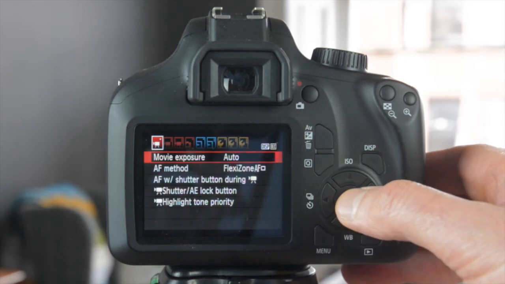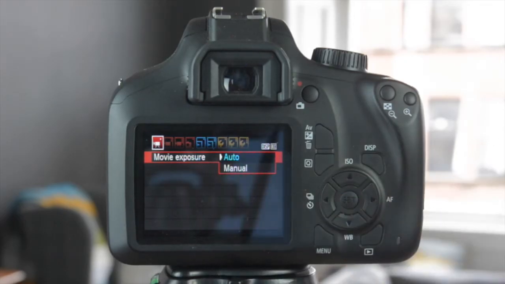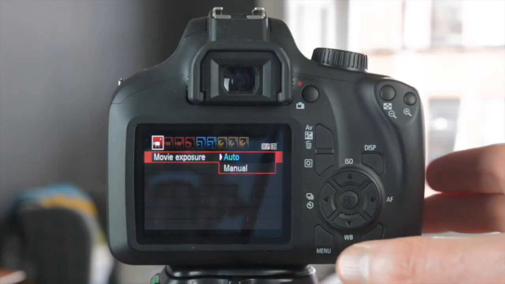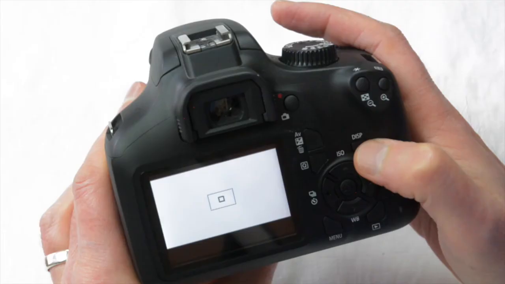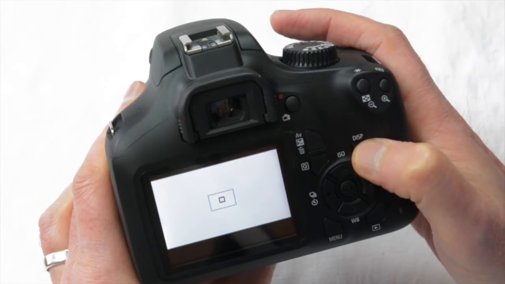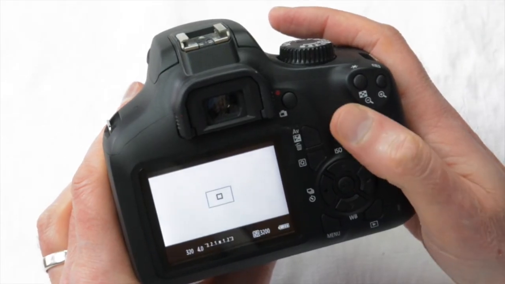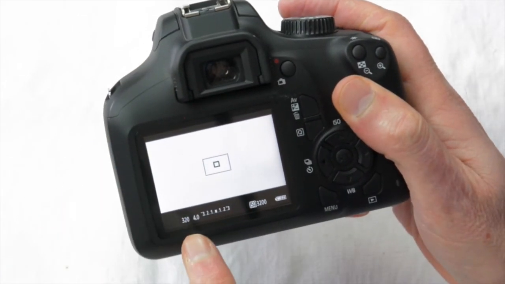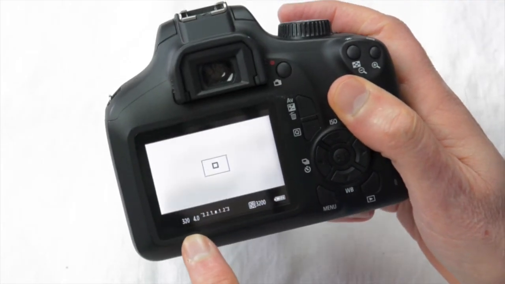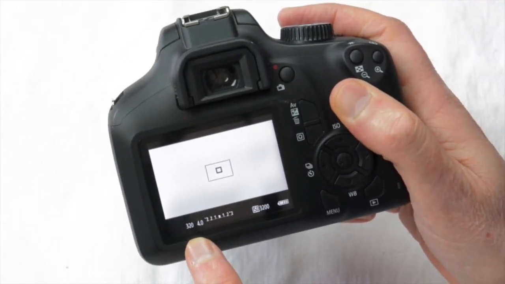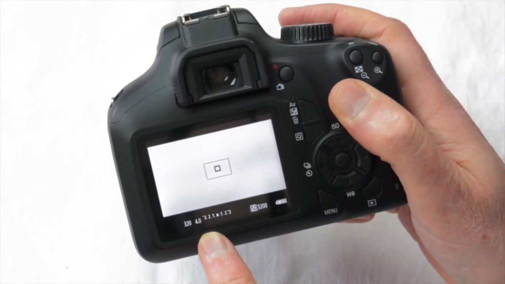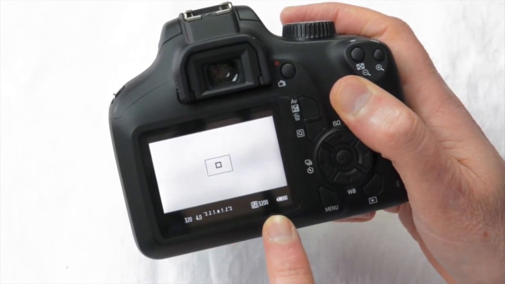If we go into the video menus, video exposure is in video menu 1, right at the top, and if you click on that, then you have two options, auto or manual. If you choose to go into manual, then you have much more control over the settings that you can have. You have options for setting the shutter speed, the aperture, and for setting the ISO. You can see these settings at the bottom of the screen in front of you now. From left to right, you've got shutter speed, aperture, metering, and ISO.